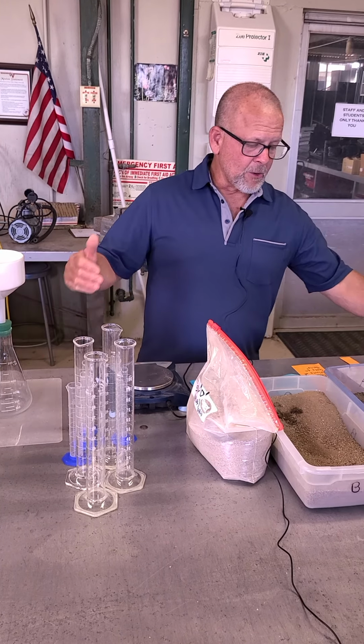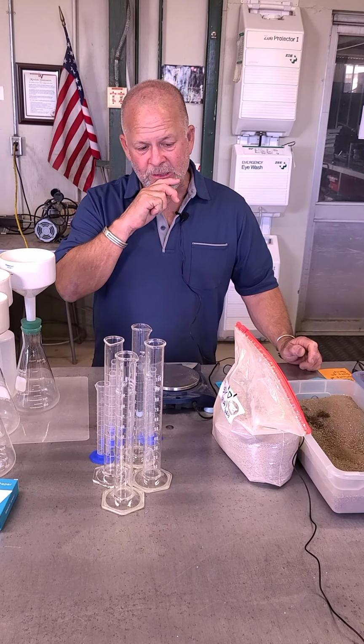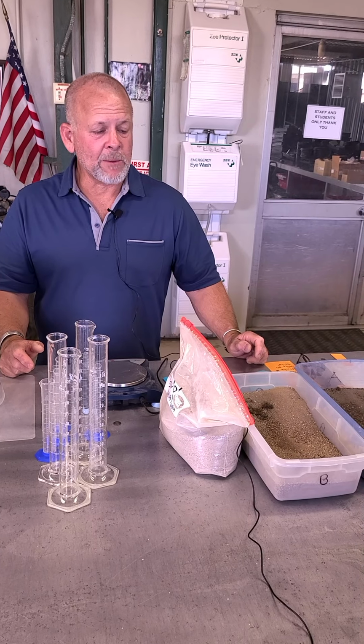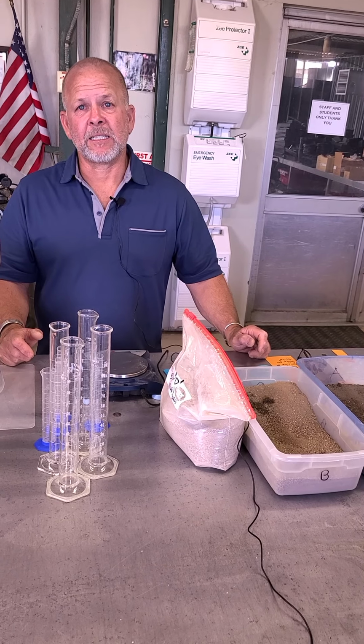So what we've got going on here today is 3 different soil textures, 3 different soils we've picked for you. One of them is a loamy sand. One of them is a silty clay loam. And the last one is a very nice classic loam.